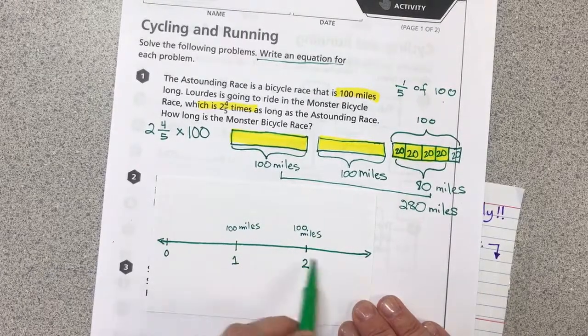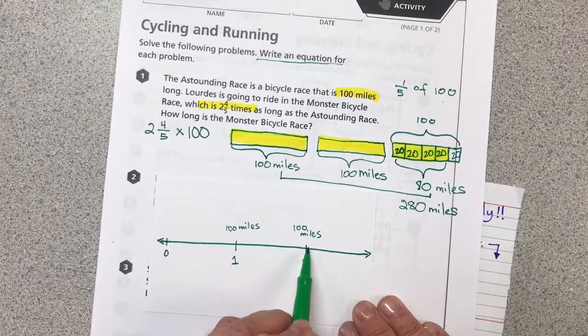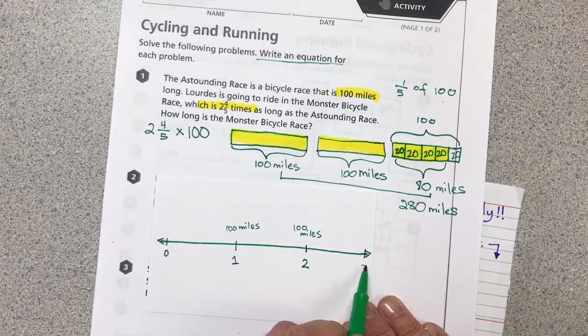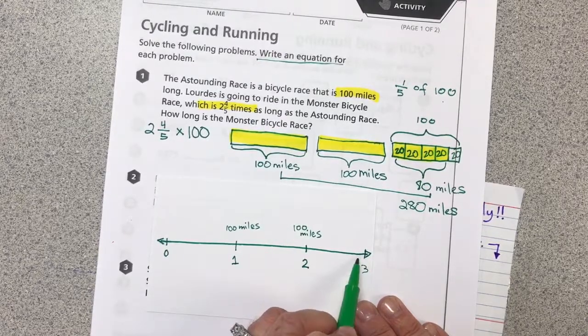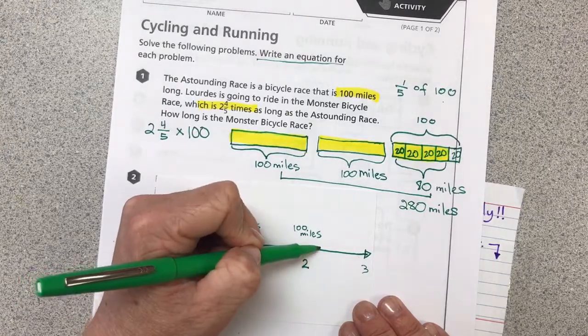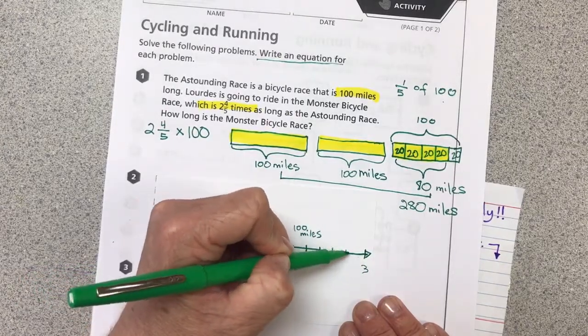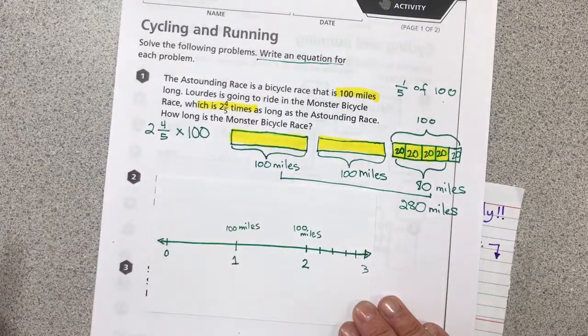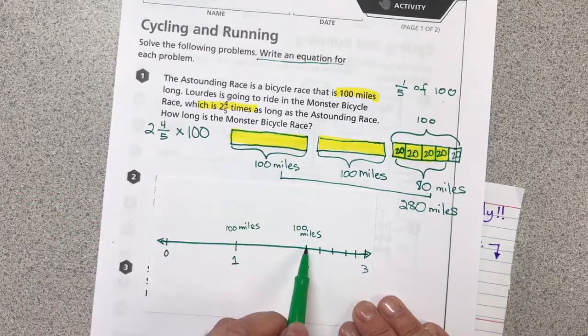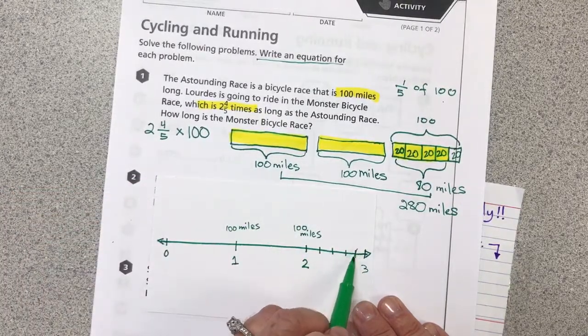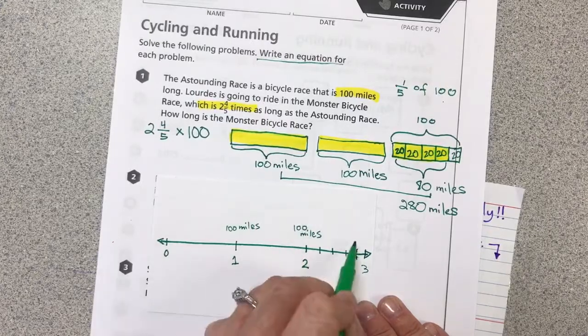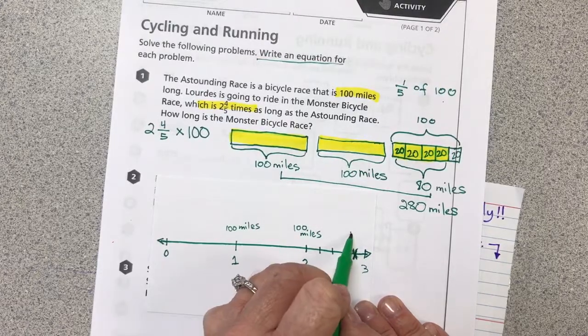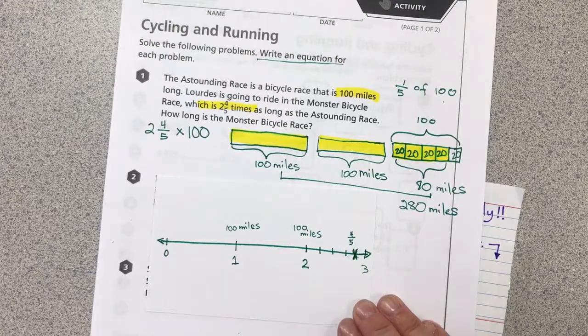And then the 4/5, so that means we need to divide up this whole into fifths so we can just look at the 4/5. So 1/5, 2/5, 3/5, 4/5, and 5/5. So just like that. So that would be 1, 2, 3, 4. Right here would be your 4/5, like that.